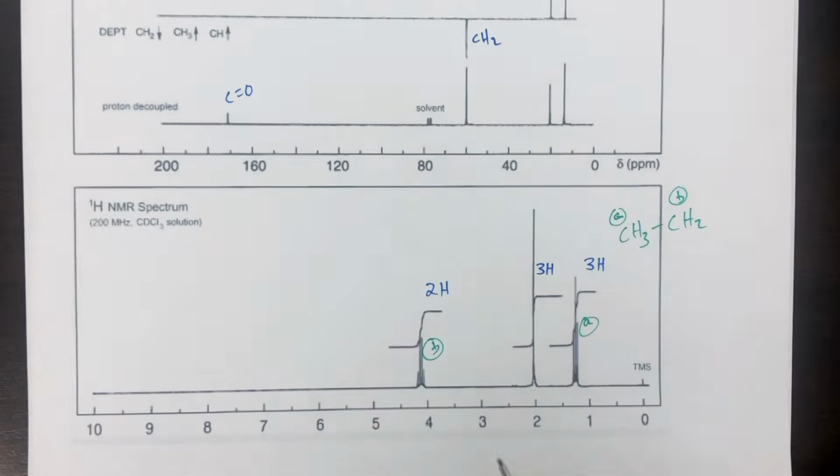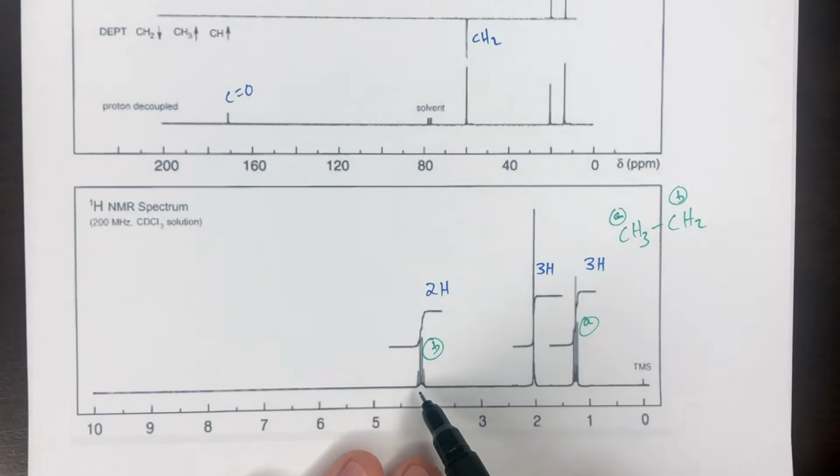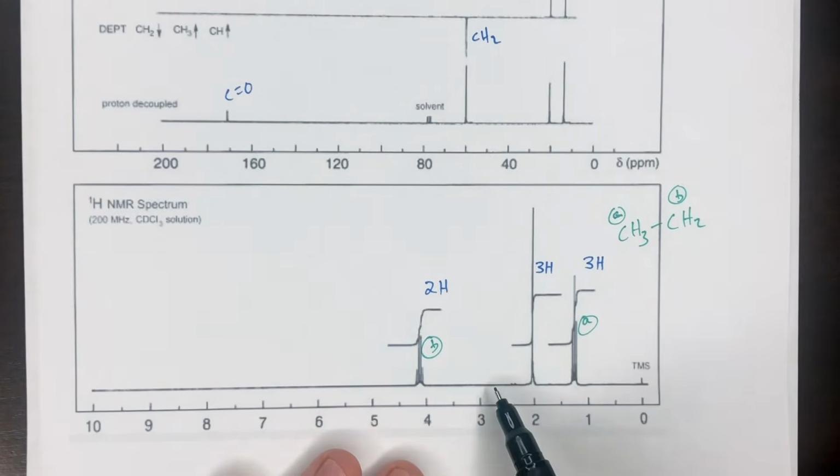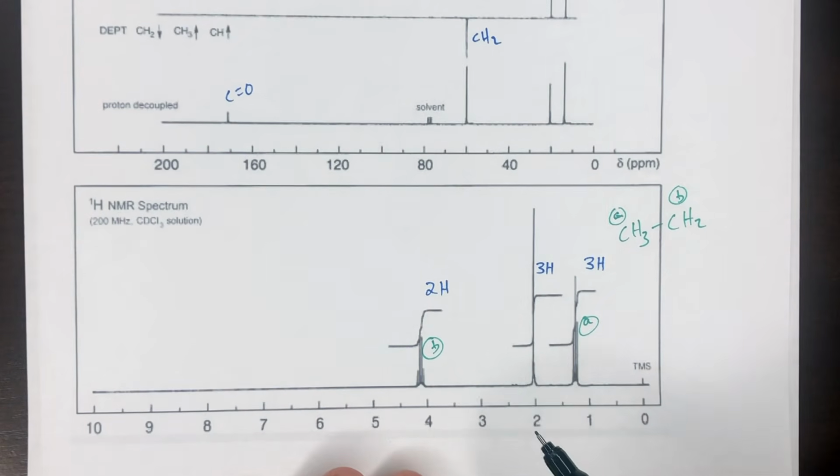So the only thing that's unique about B compared to the other questions that we've seen is that B is shifted very high. So what that means is B is probably not bound to a carbonyl. Because if it was bound to a carbonyl, like we saw in a previous question, it would be 2.5 to 2.7, something like that. It's not going to be all the way up to 4.